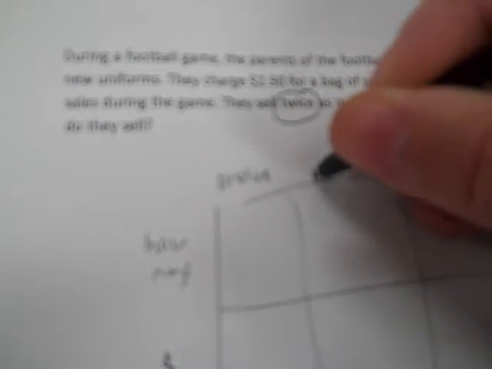Okay, so total, how many, single. Okay, so dollars, okay. Dollars singles, dollars total, and then pretzels and popcorn, okay?